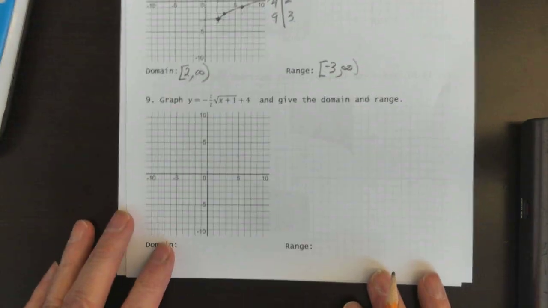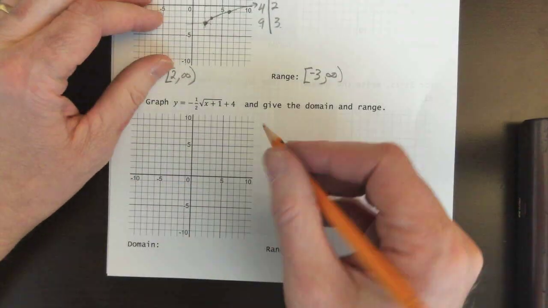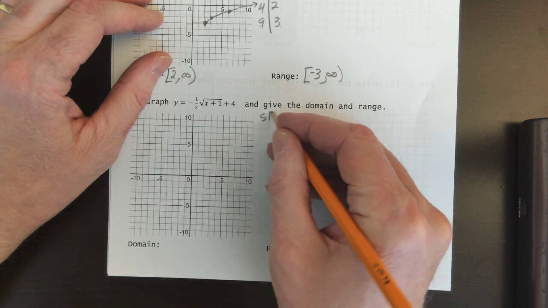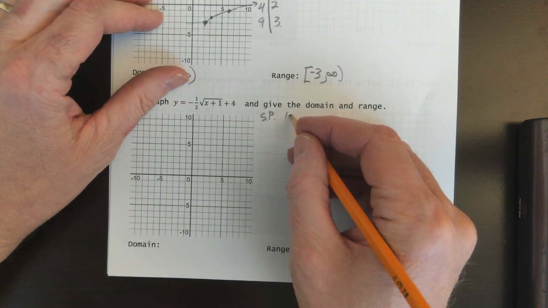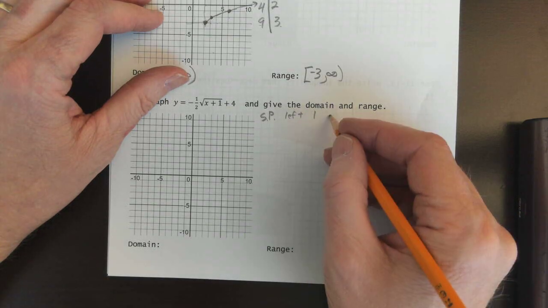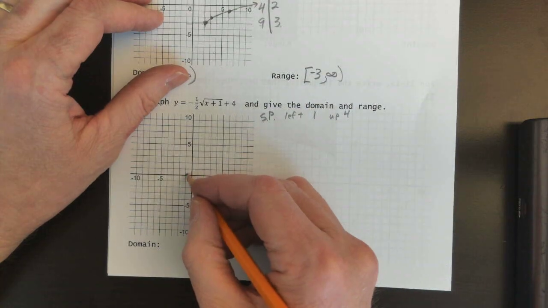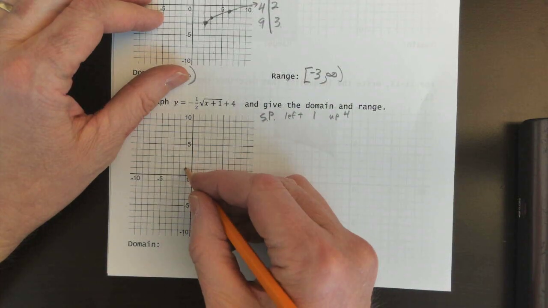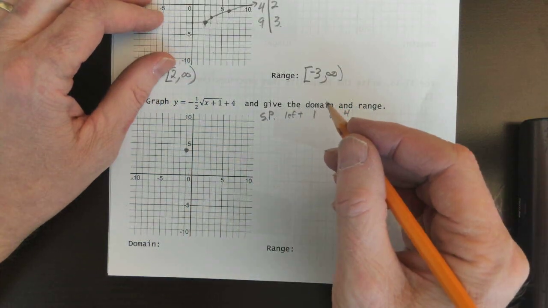Okay. Number 9. Okay, starting point. I'll just do SP for starting point. I'm going to go left 1 and up 4. Left 1, whoops, left's this way. Left 1, up 1, 2, 3, 4 is right here. So I have my starting point.